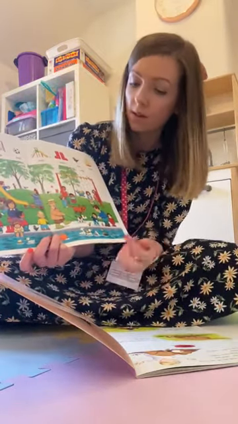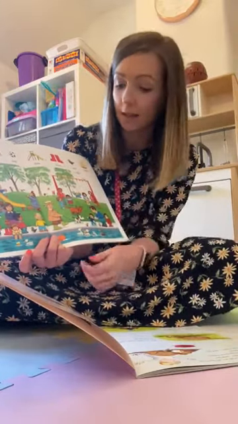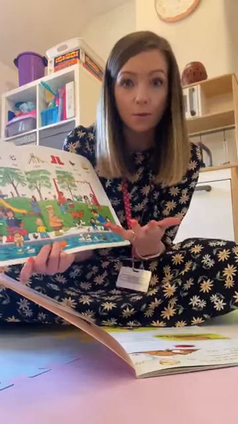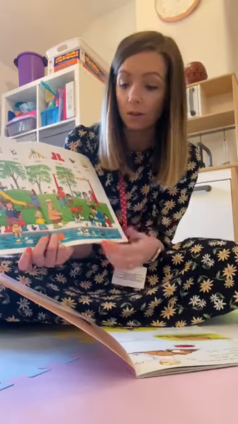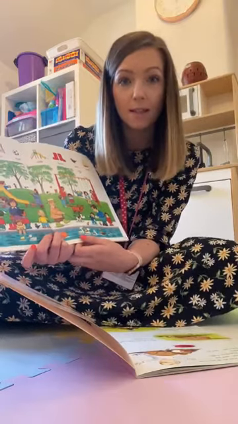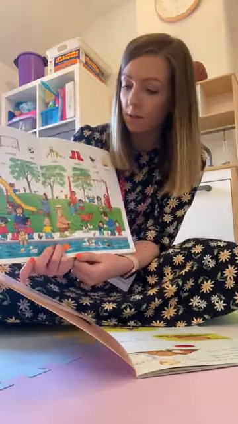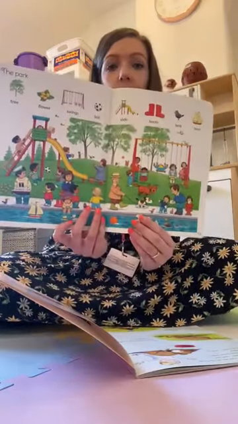If they still can't answer, I sometimes give a choice. Are they swimming or eating? Then they may be able to repeat back from that choice correctly, and then always repeat that model back. So the duck is swimming, he's swimming, and well done. So giving them lots of praise for attempting the answer as well. So as I said, this book is fantastic.